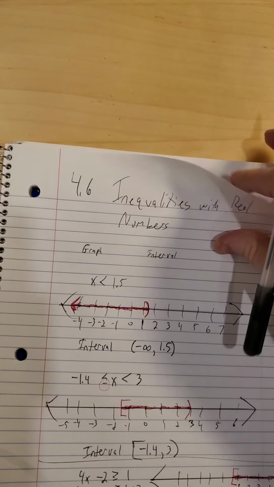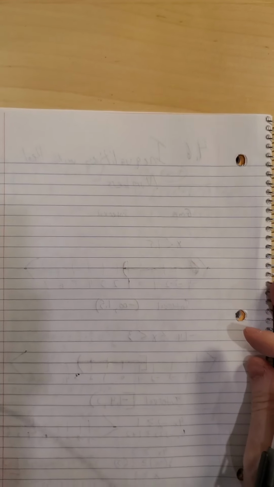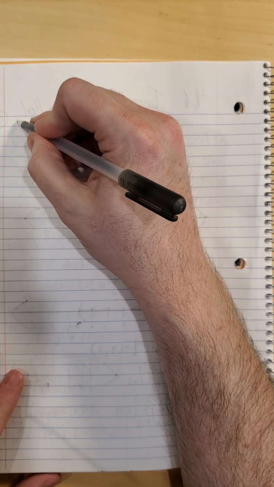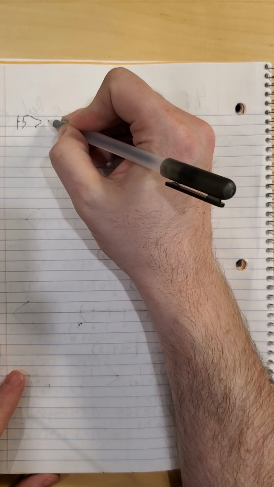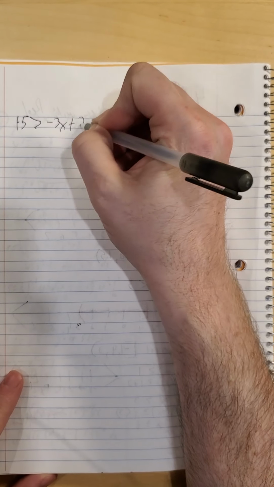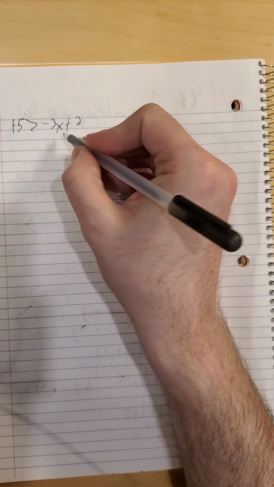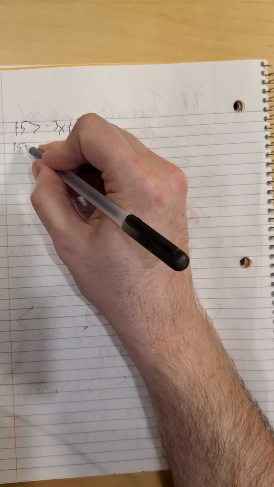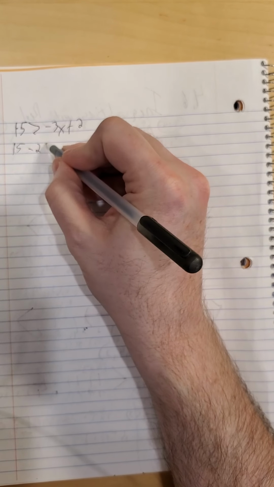All right. A couple more of these. I'll play with some of our absolute value friends. Okay, so the next one, we get a little practice in with our sign work. So we'll do 15 is strictly greater than -3x plus 2. We want the x by itself, so I'll subtract 2 on both sides to start this off.